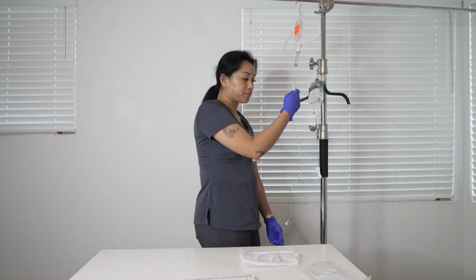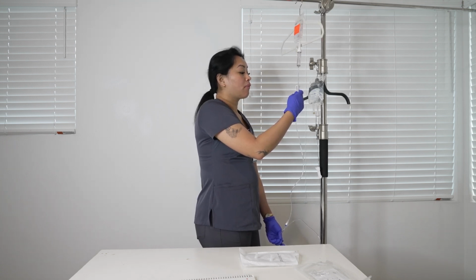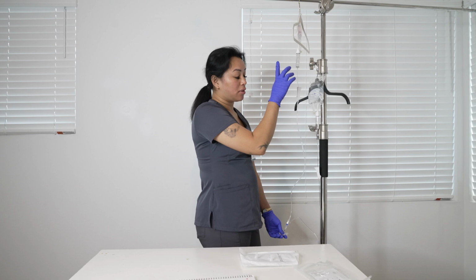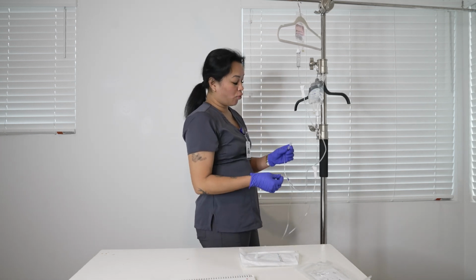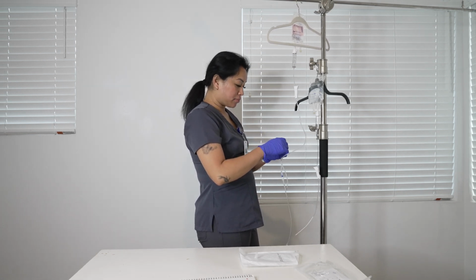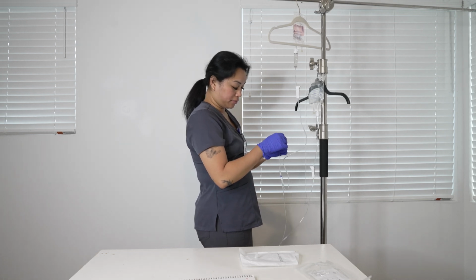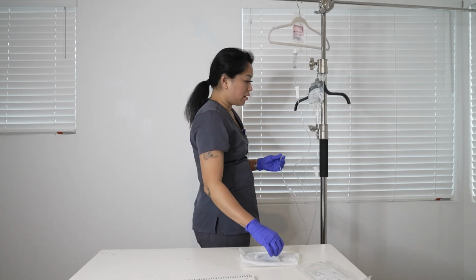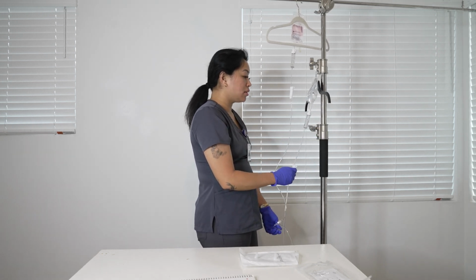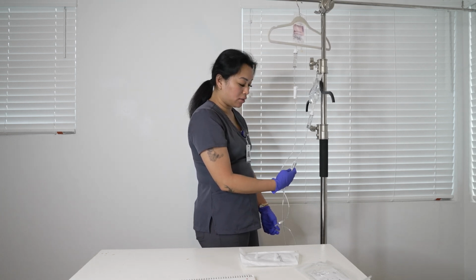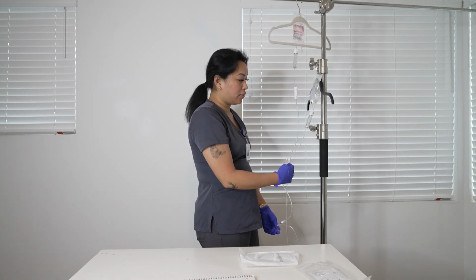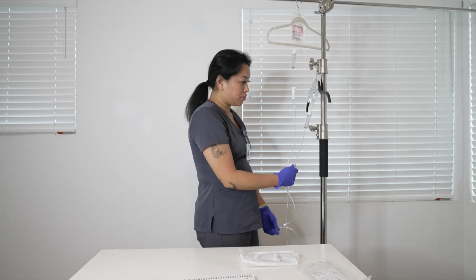Alrighty, so now that there are no air bubbles, now I am going to count a whole minute, so this will be faster. This will be faster, the rate drops per minute. But before I count the whole minute, I am going to unroll the fluids roller clamp, and I will set it at a rate of 38 drops per minute.